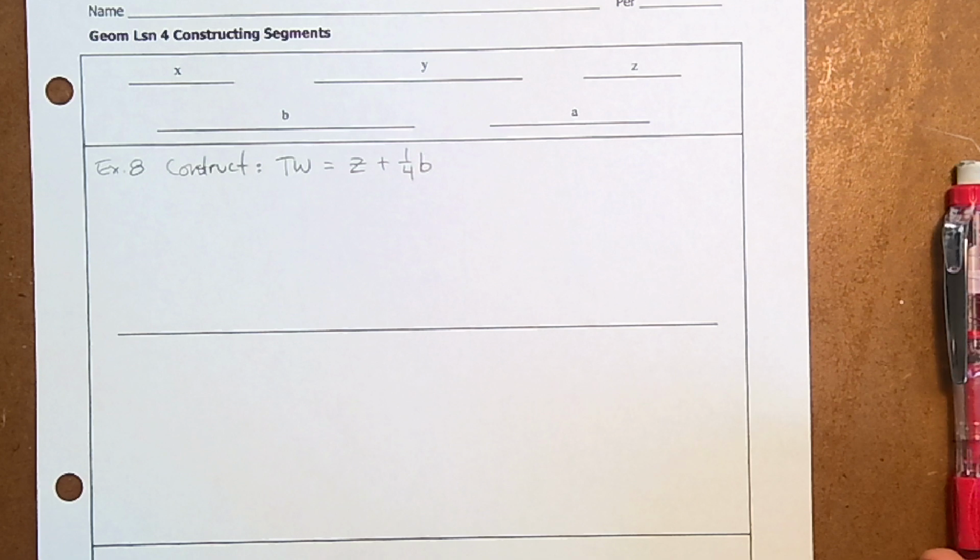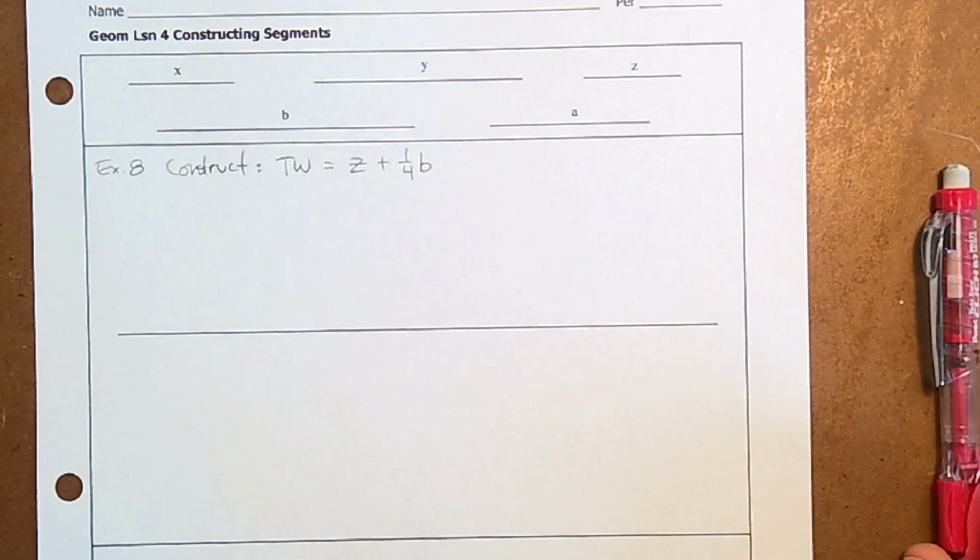This is Z plus 1/4 B units long. Hint, a half of a half is a fourth.